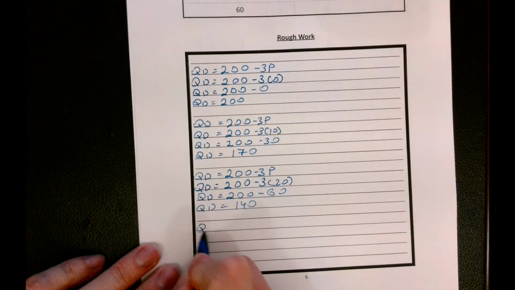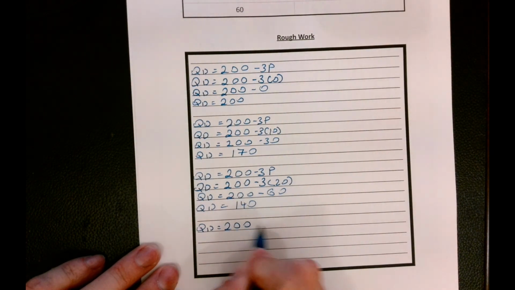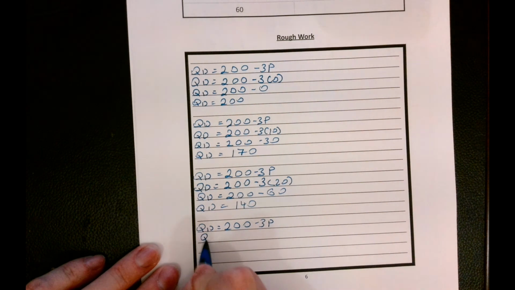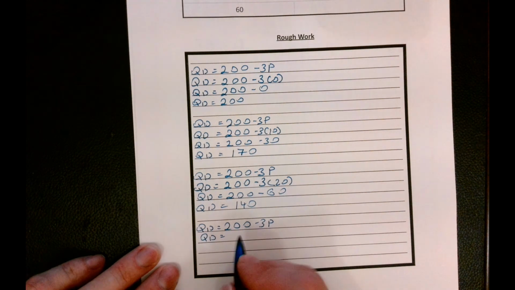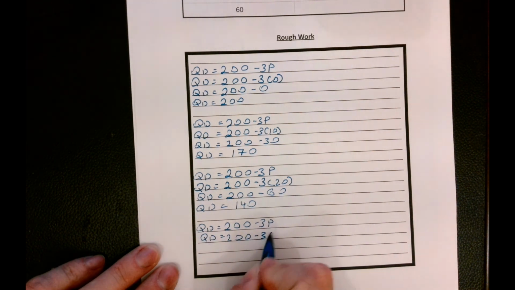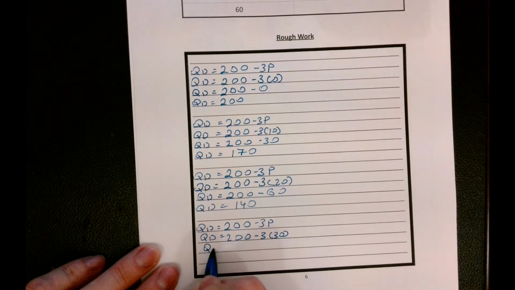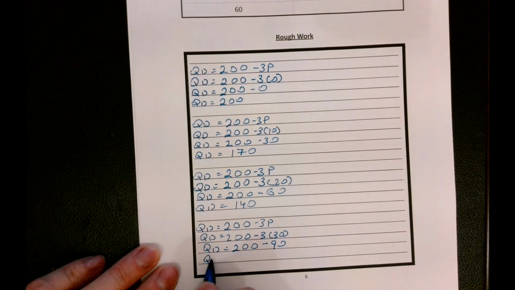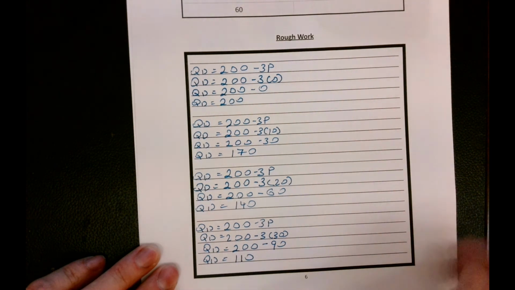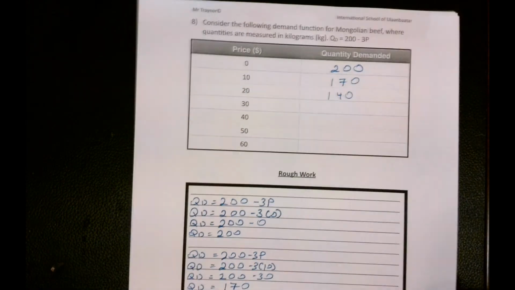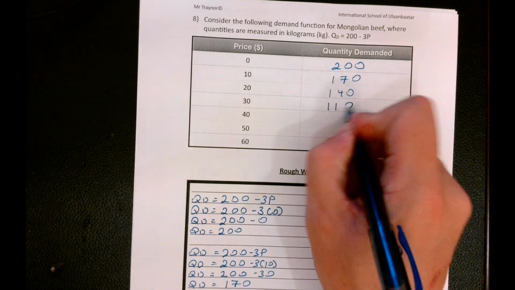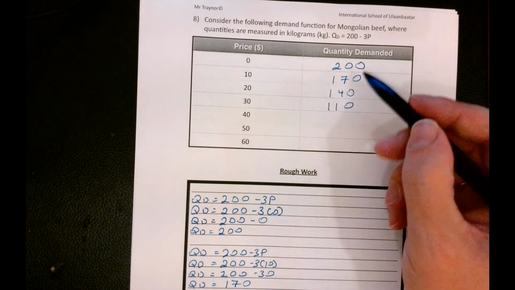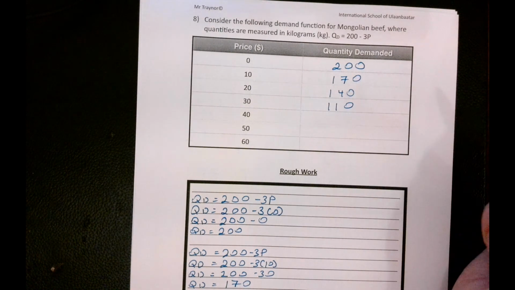So again, QD equals 200 minus 3p. QD equals 200 minus 3 times 30. QD equals 200, 3 times 30 is 90. QD equals 110. Let's examine the pattern, right? 110. The prices go up by 10 and each of these quantities are falling by 30.